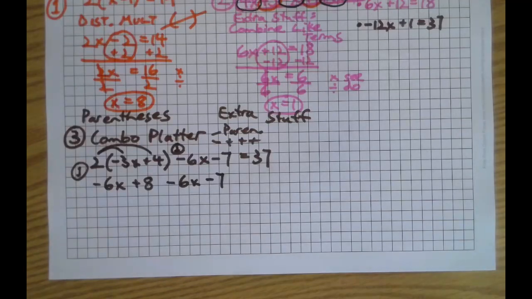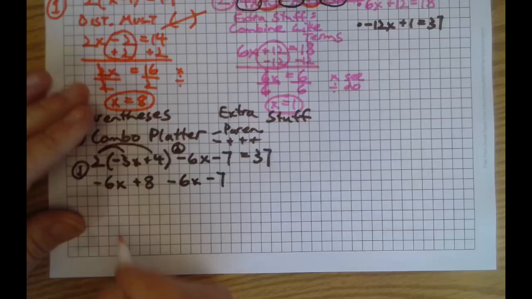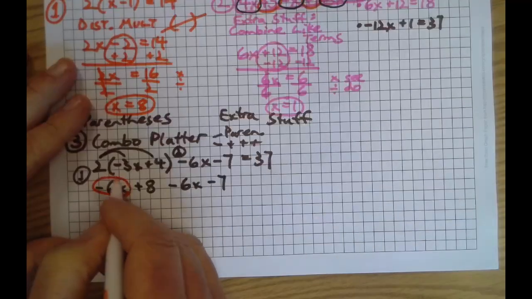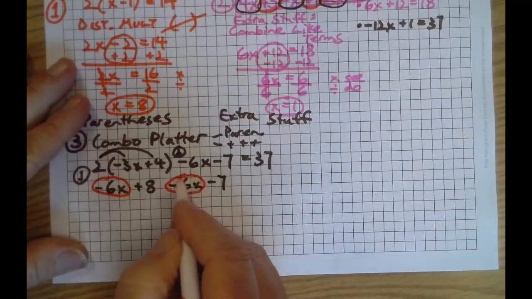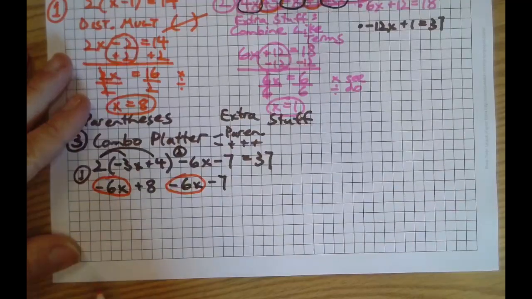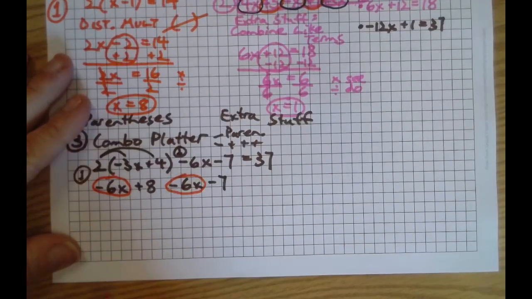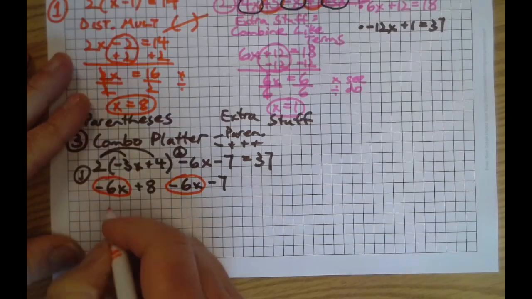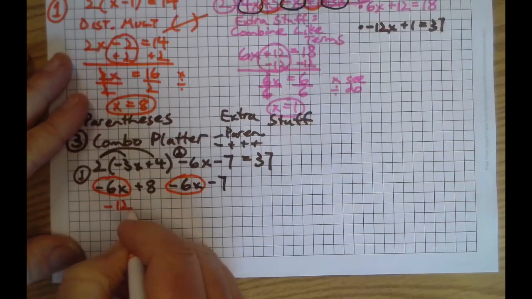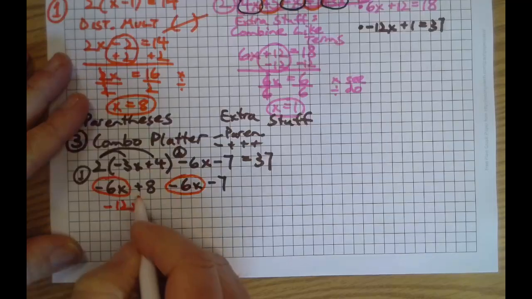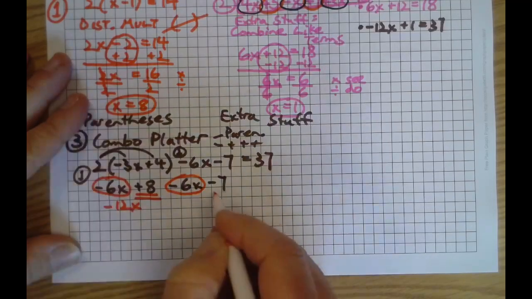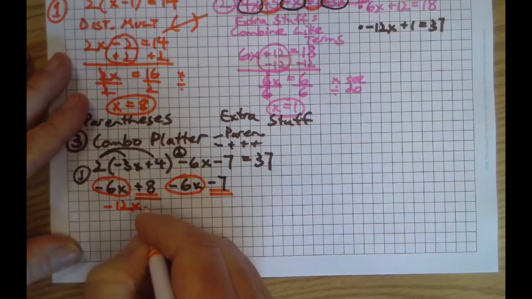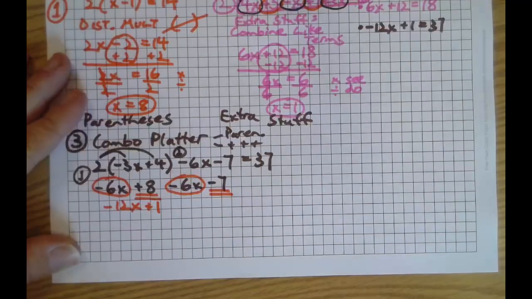Now, let's do what? Combine like terms. Put the same stuff together. Put all those x's together and keep them separate from the numbers. 2 sets of negative 6 makes negative 12. And now let's do the numbers. Positive 8, negative 7 makes for positive 1.